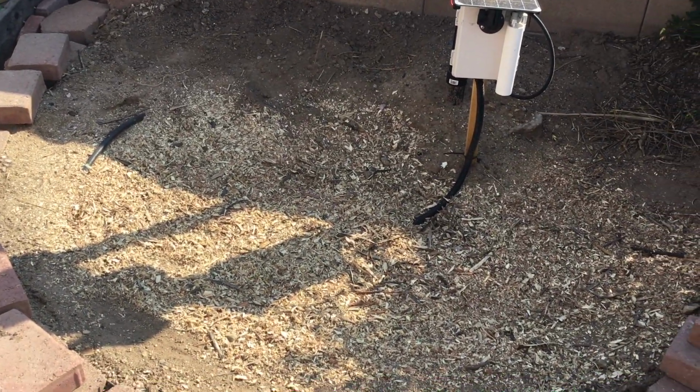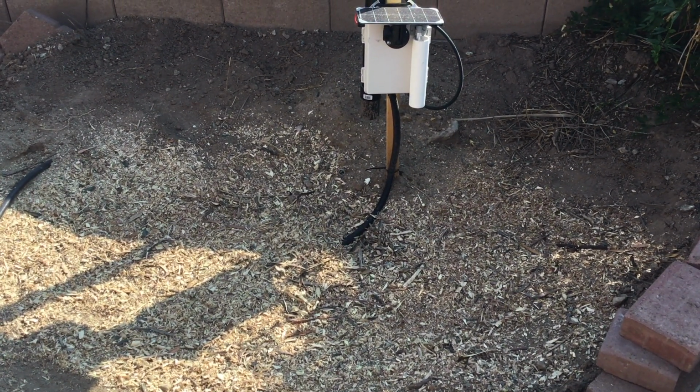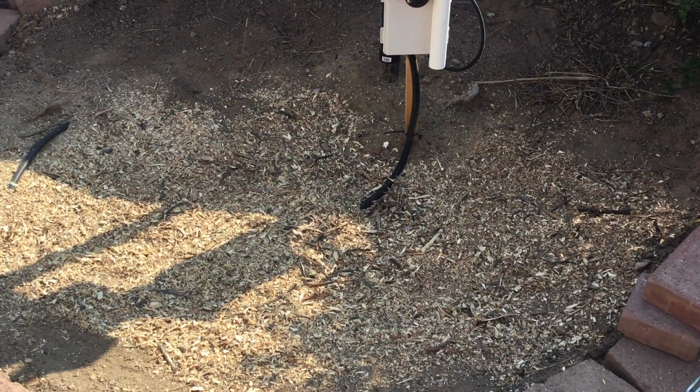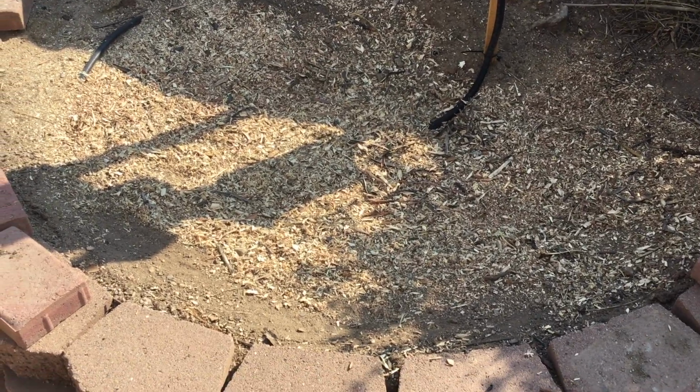But there you go, folks. Let's see if this makes a difference. I didn't want to add too much mulch to begin with. We can add more later if this doesn't seem to have much of an impact, but I figured we'd start small.